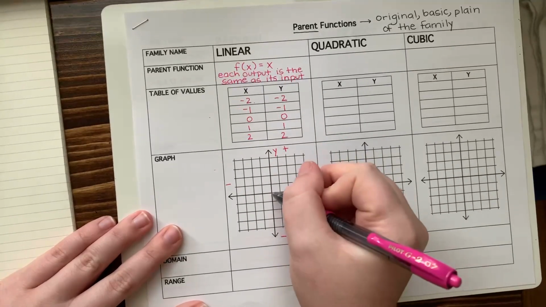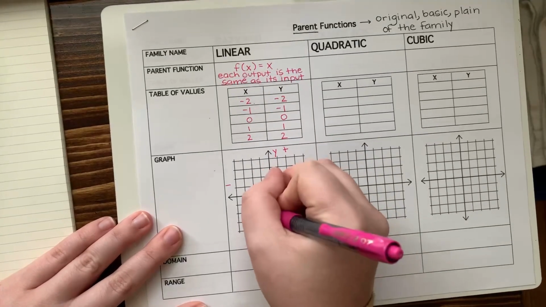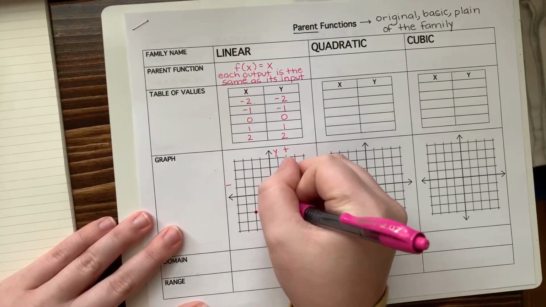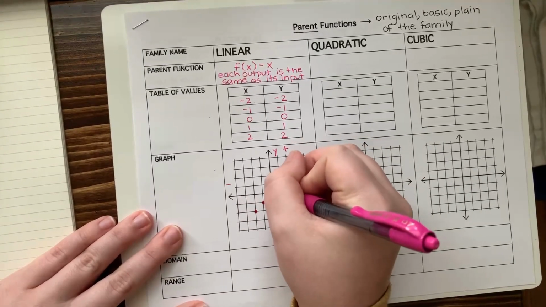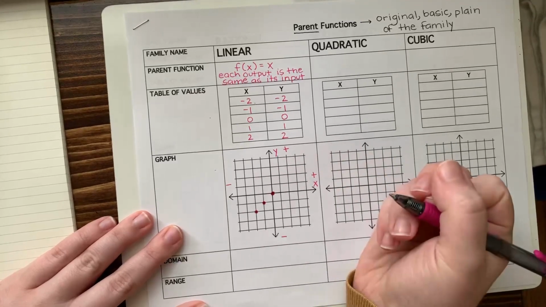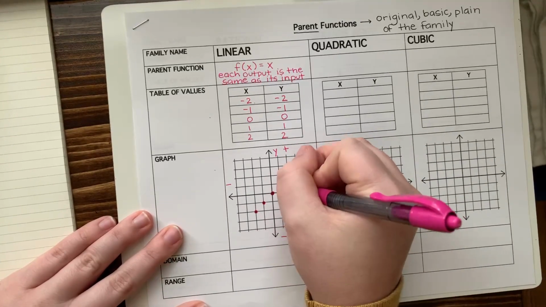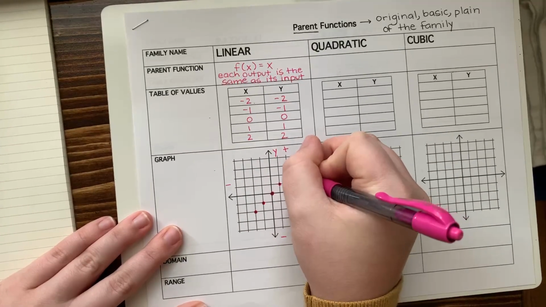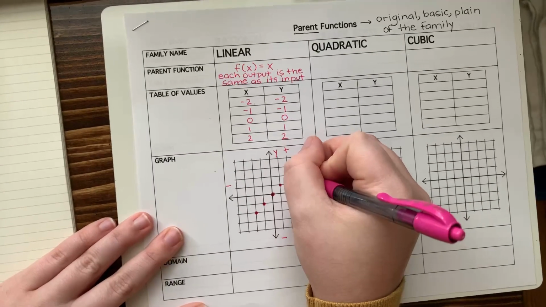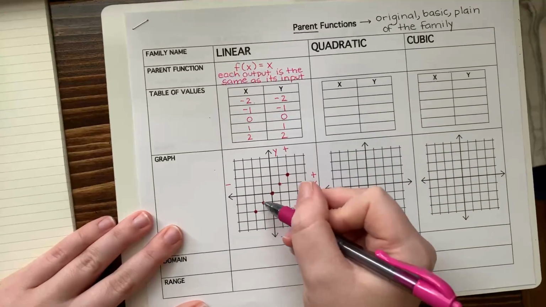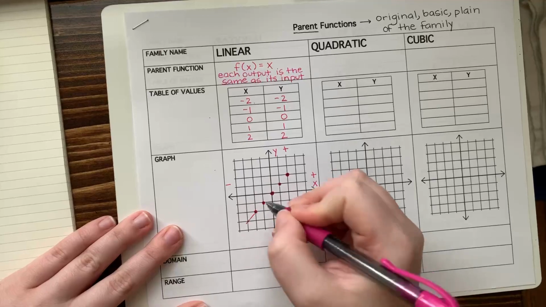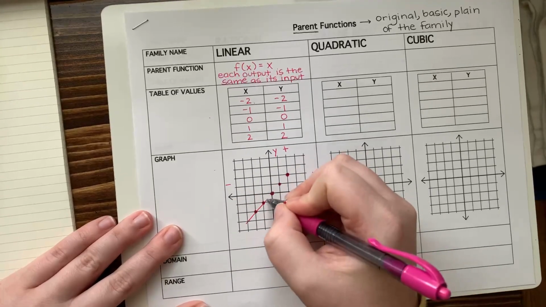-2, 2 goes left 2 and down 2. -1, 1 goes left 1 and down 1. 0, 0, that is the origin. 1, 1 goes to the right 1 and up 1. And 2, 2 goes to the right 2 and up 2. So just like that. We see it goes up 1, over 1 every time when we look at the slope in between each point.